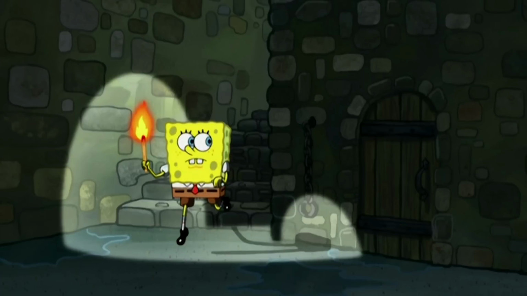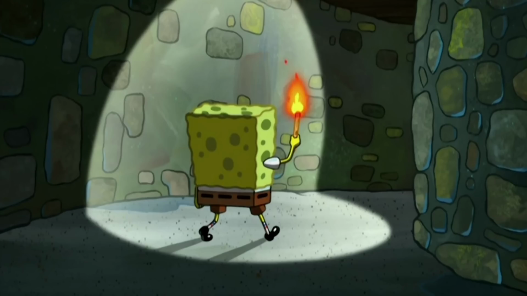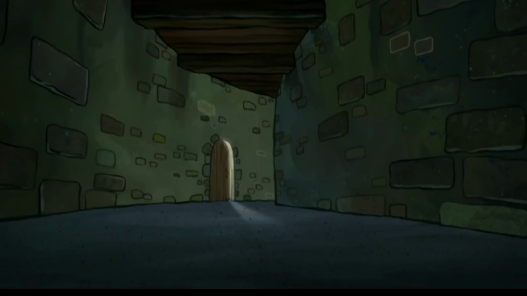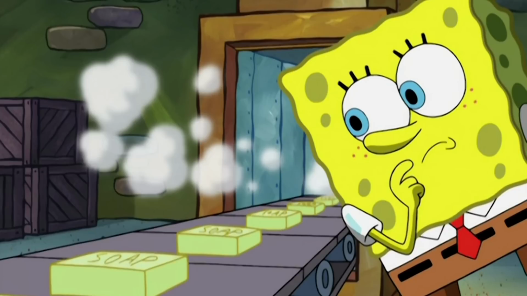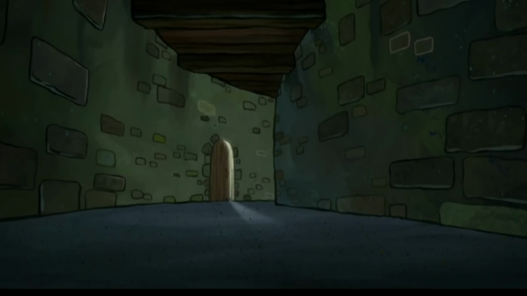It is also revealed that Mr. Krabs has this huge basement with different corridors, different rooms. In one of the rooms there is this machine here, and this machine makes soap out of Krabby Patties. So there is the ground floor, the first floor, the second floor, and there is also this huge basement.